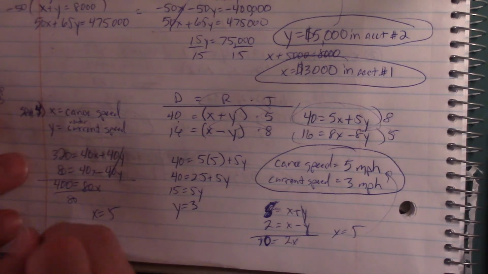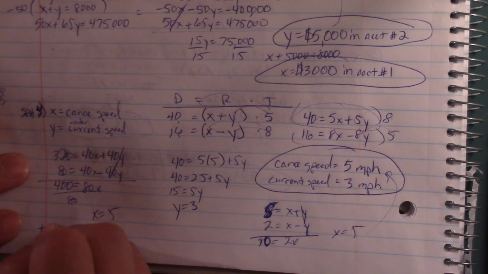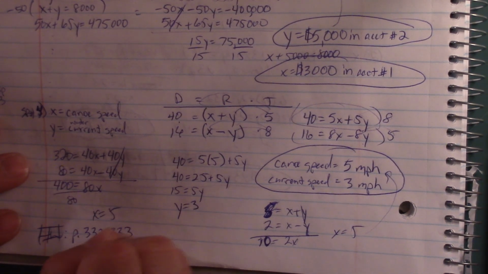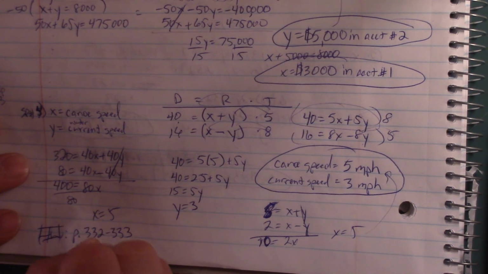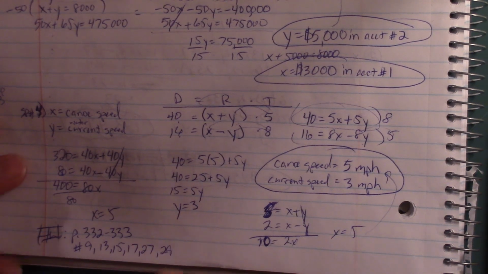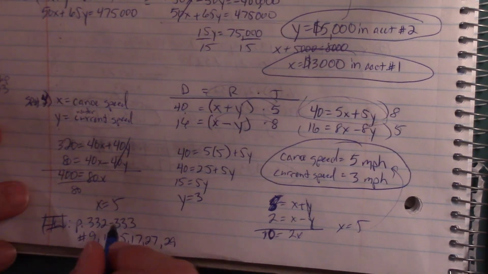All right, so your homework is only 6 problems. It's page 332 to 333, number 9, 13, 15, 17, 27, and 29. And that is all. Just those 6 problems.